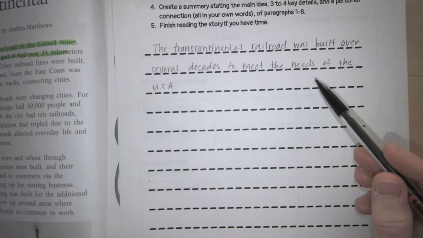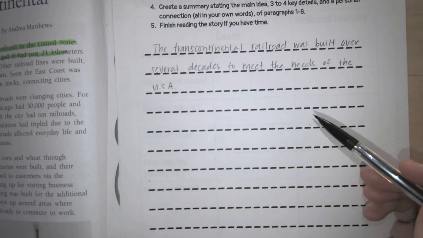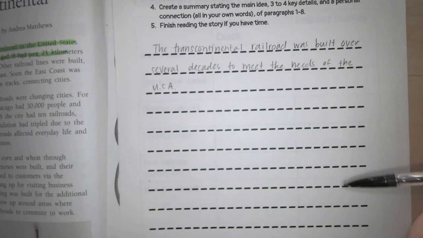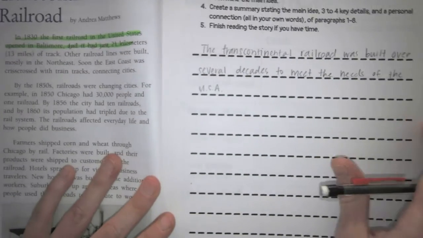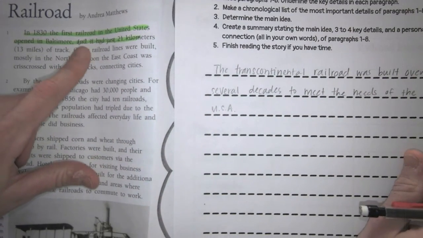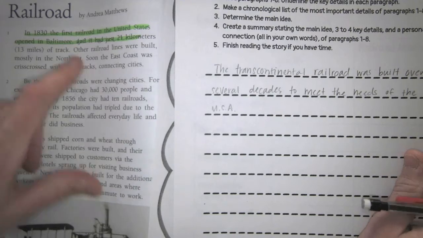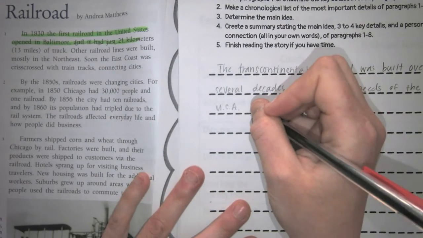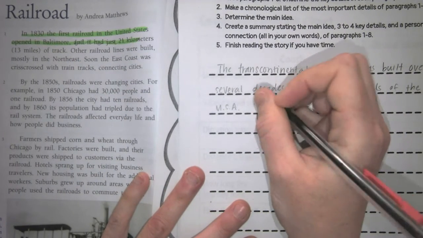So now I need to back this up with key details of how it progressed over those several years. So our first key detail that we underlined or highlighted was in 1830, the first railroad in the United States opened in Baltimore. So I'm going to start there.